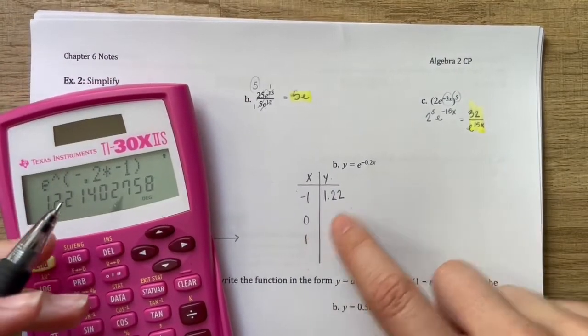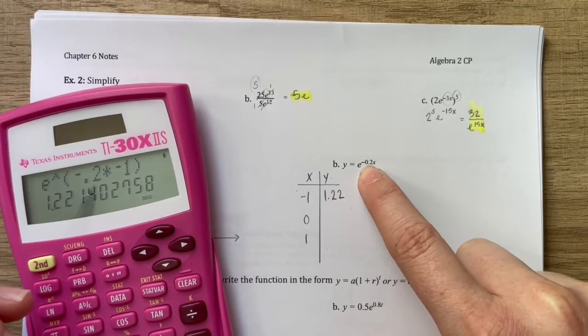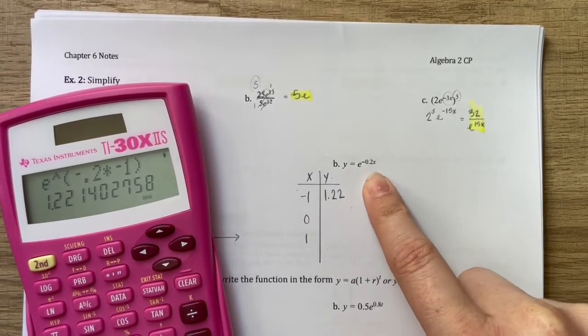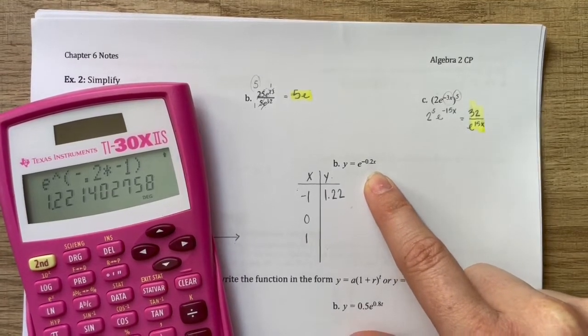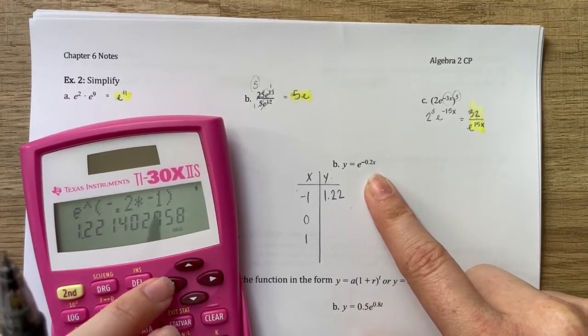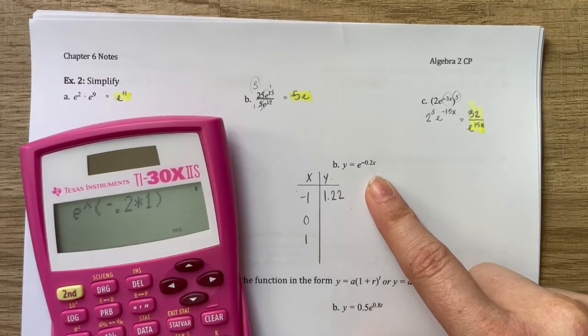And then if I raise e to the negative 0.2 times 0, well, negative 0.2 times 0 is just 0, so it's raising e to the 0 power, which is 1. But same thing, if you're not super comfortable with it, just test it on the calculator, double check. So I can just rewrite this problem that's already up here. So negative 0.2 times, instead of negative 1, I'm going to change that to a 0.